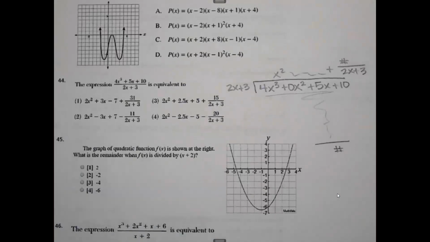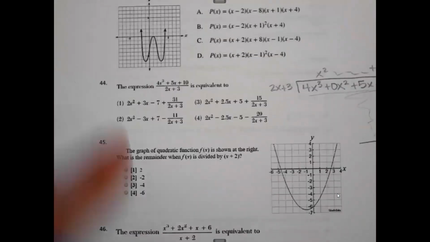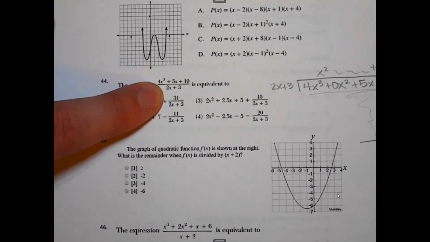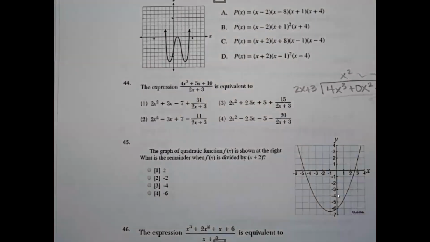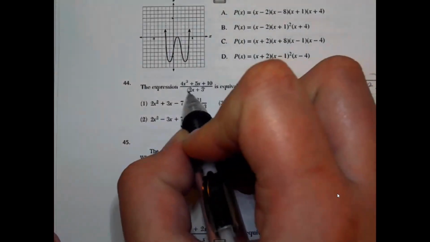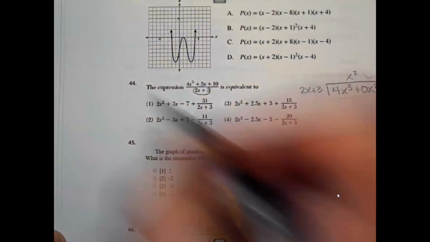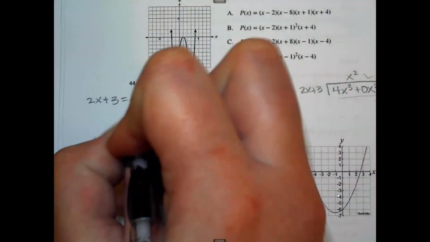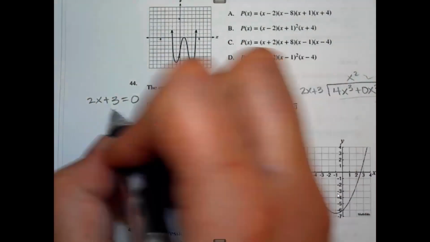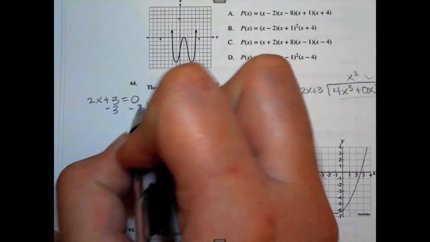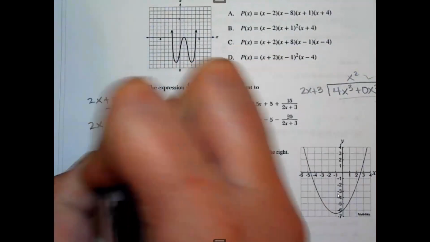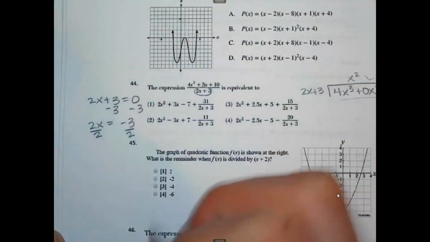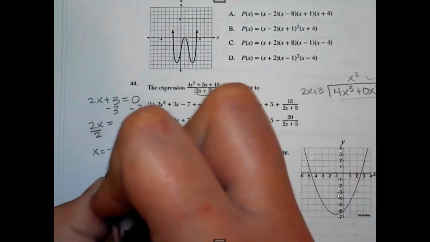And the remainder theorem said, well, if you're gonna take this and divide it by 2x plus 3, go ahead and just take the thing that you're dividing by and set it equal to 0. Okay, so we're going to go, all right, 2x plus 3 equals 0, and then solve for x. Okay, so minus the 3 minus the 3, 2x equals negative 3, divide by 2, divide by 2. So x equals negative 3 halves.